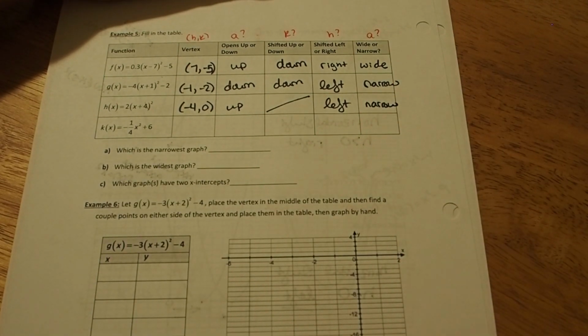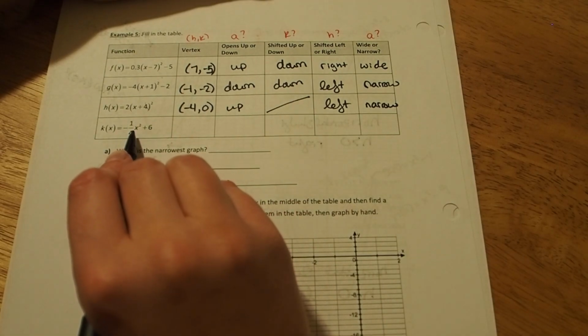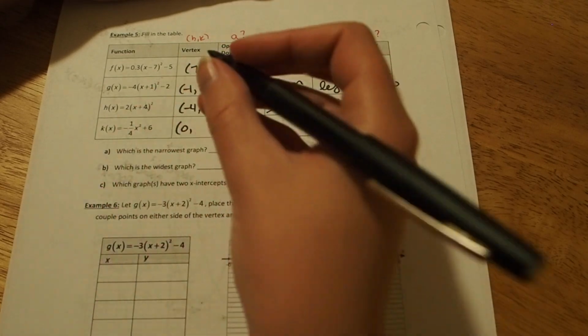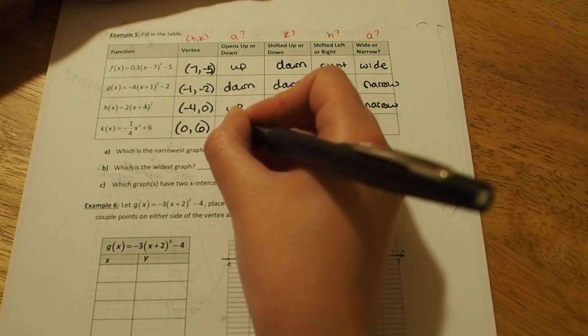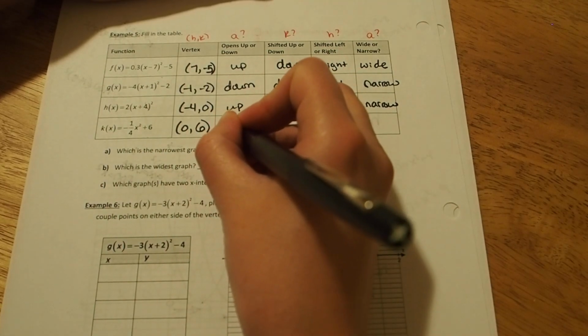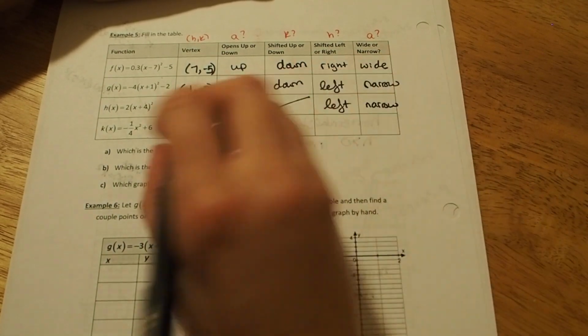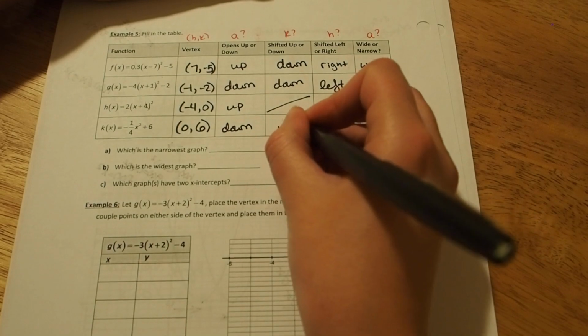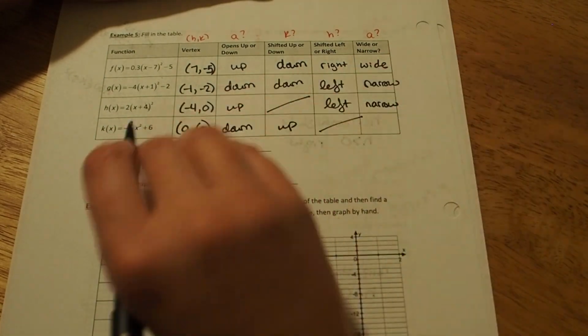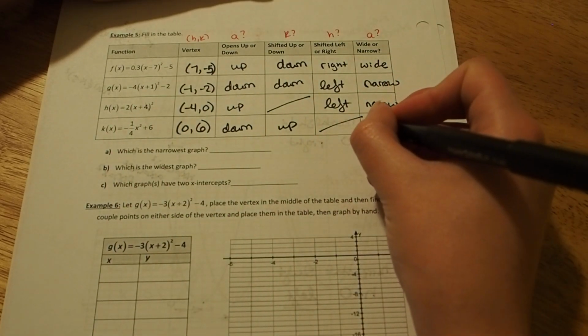Okay, last one. There is no number inside the parenthesis with x. That means that there is no left-right shift. So we have 0, comma. The number at the end is 6. That's my k value. So that means opens down or up. That negative coefficient is going to be down. Up or down. Up from the positive 6. Left or right, there's no number in there. So neither left or right. Wide or narrow, 1/4. Smaller than 1. So wide.